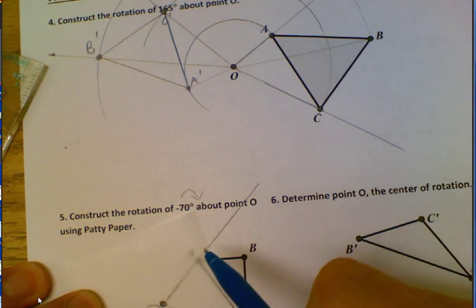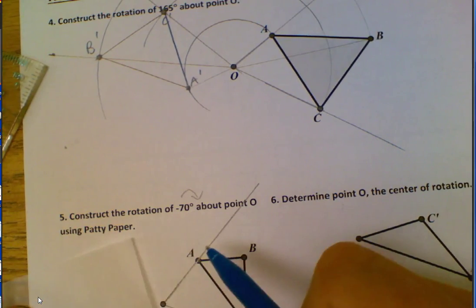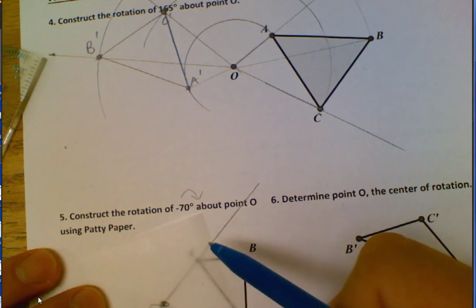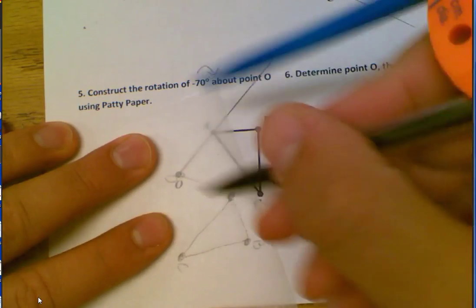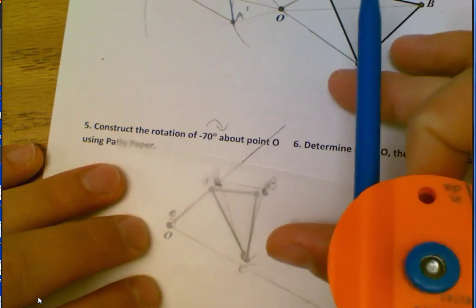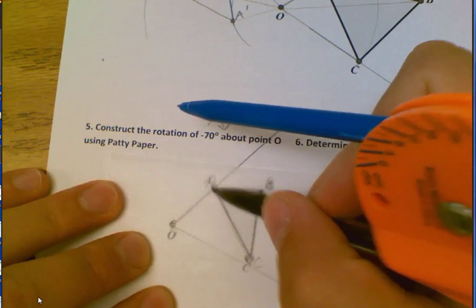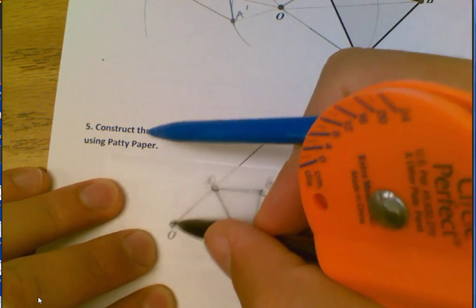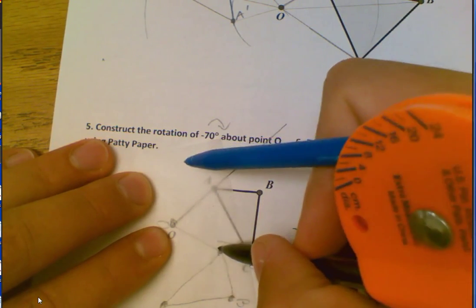Okay, it's right there. So now I can just copy down these points. Okay, so A, okay, this time it didn't really show through. Okay, so let me move it up a little bit. So what I did, remember I measured 70 degrees from here and it was over there. So I'm going to rotate this down until A is on the line I found. That's 70 degrees.